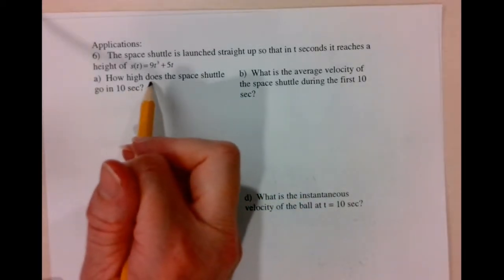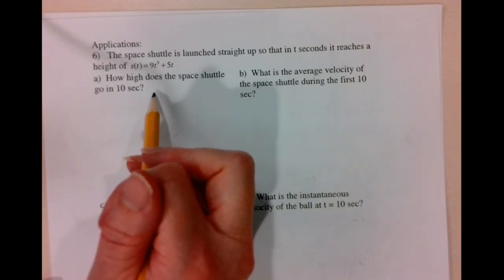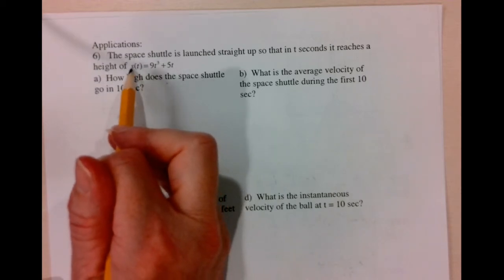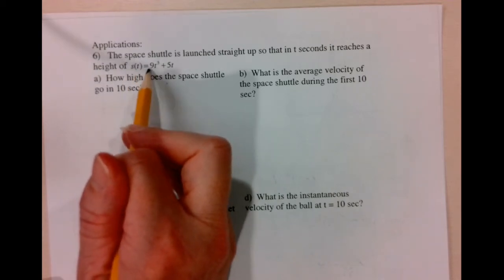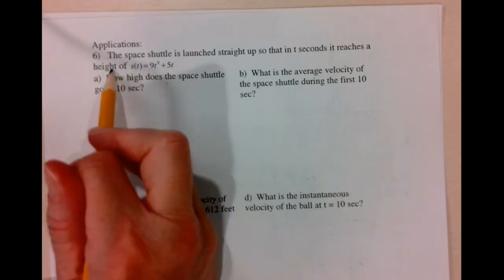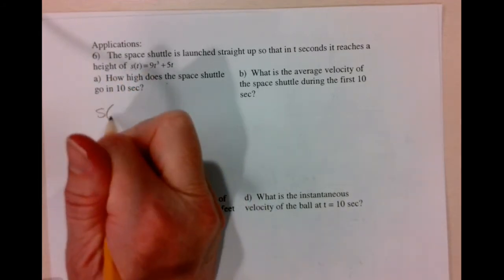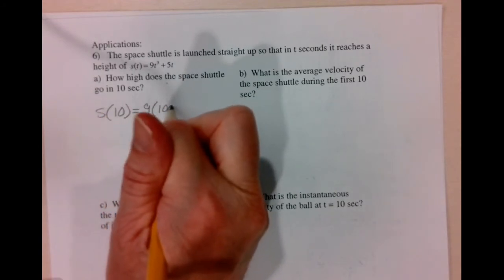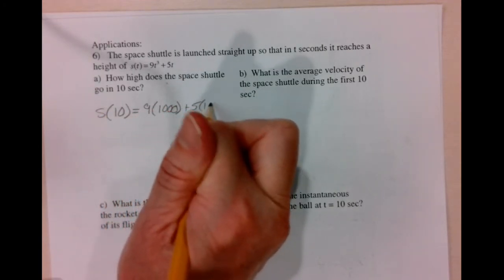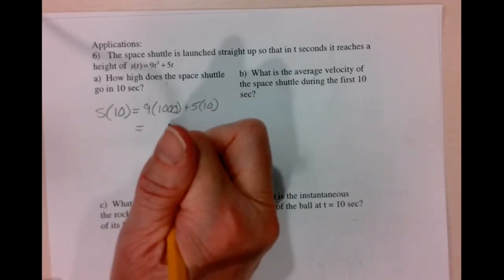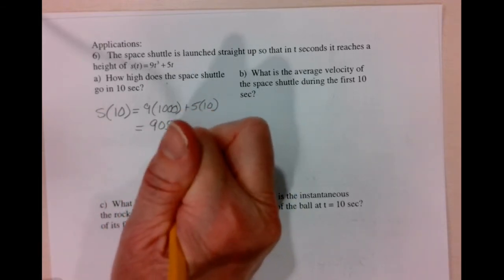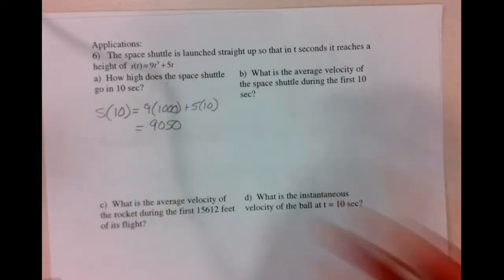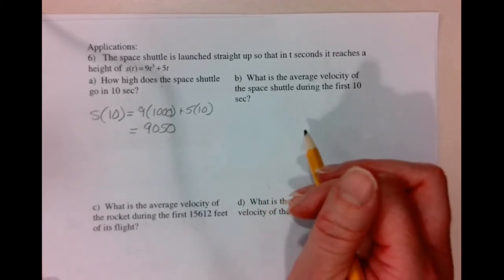So for this one, how high does the space shuttle go in 10 seconds? That's a pre-calc question. The height is going into the position function. S right here is representing the position because it's talking about the height. So I want to find S at 10. So that's going to be 9 times 1,000 plus 5 times 10. So that's going to get me a total of 9,050. And in terms of units, it's t seconds. It doesn't say units, so I will not label it if it's not given.